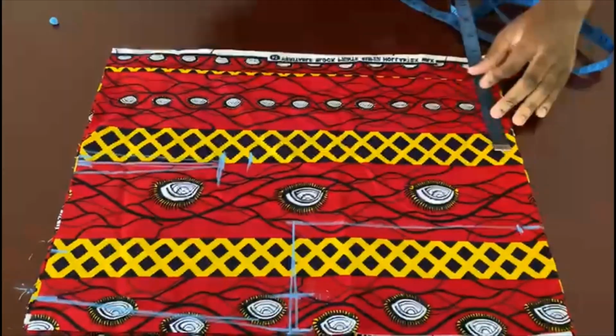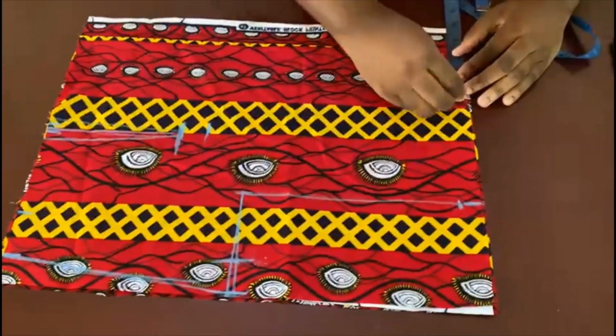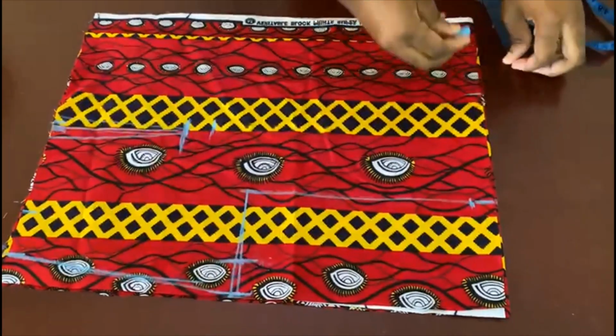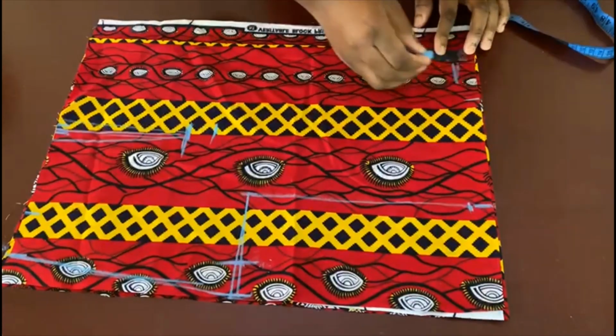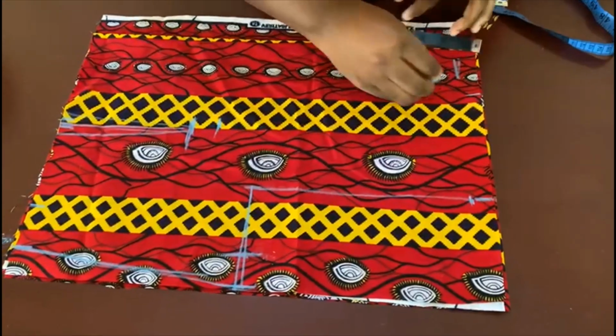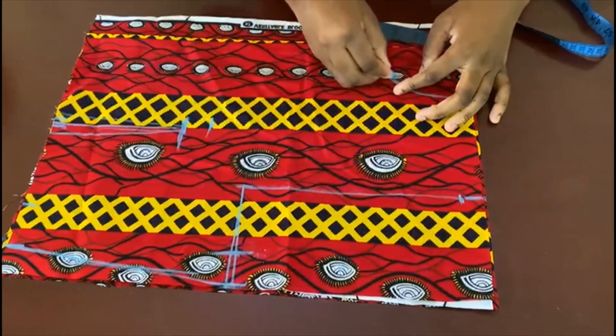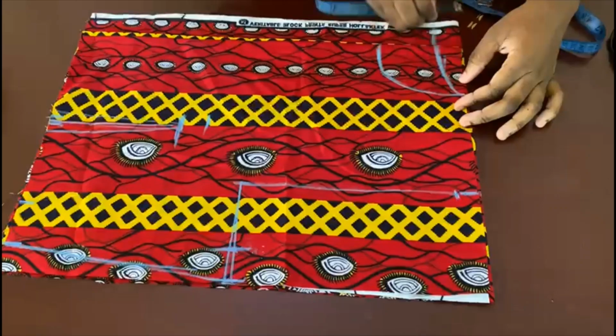So this is the darting, and then I'm going to insert a basic neckline of 3 inches by 1 for the back and 3 inches by maybe 4 for the front. Connect it. So that's basically all you have to do.